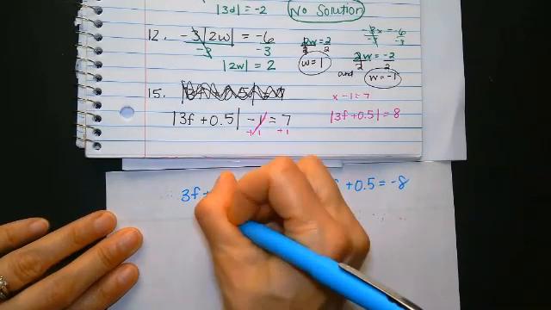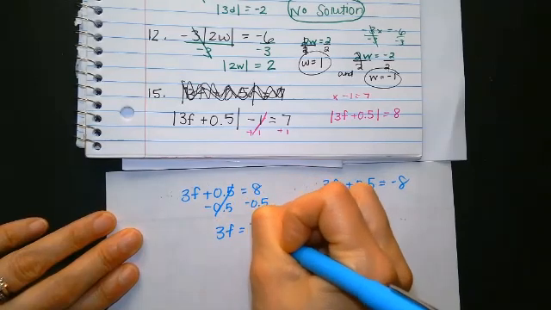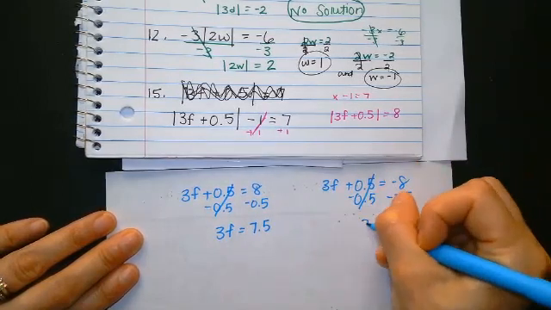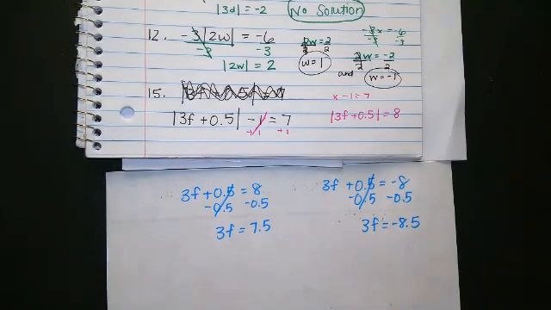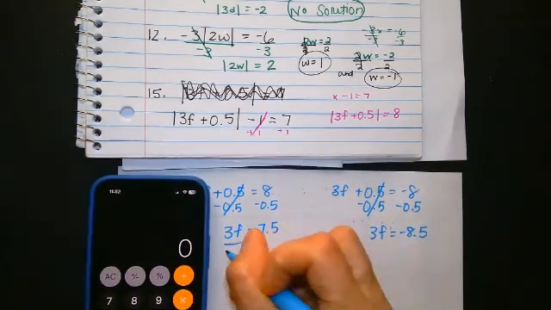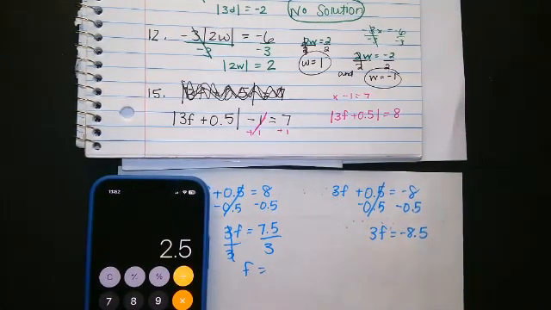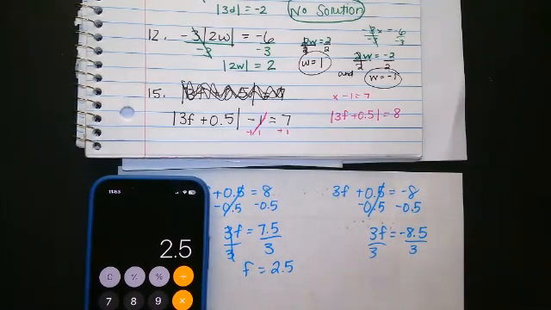Okay, so first thing we would do is subtract 0.5 from both sides. 3f then would equal 7.5, and then if I do it over here, I have 3f equals negative 8.5. And then the next move we would have to make is to divide each of those by 3. You guys will have a calculator of your own out here. I'm going to have mine out. So if I divide this by 3 and this by 3, f equals, okay, let's go, 2.5 here.